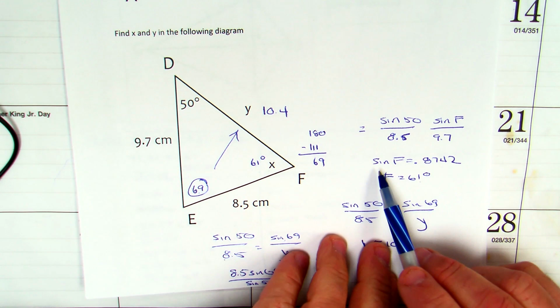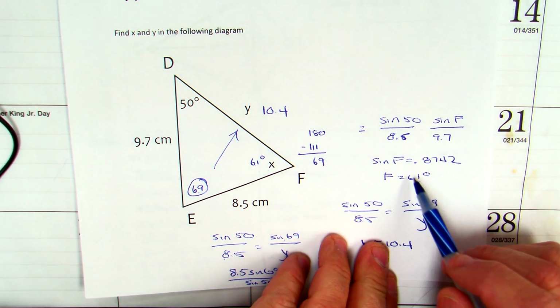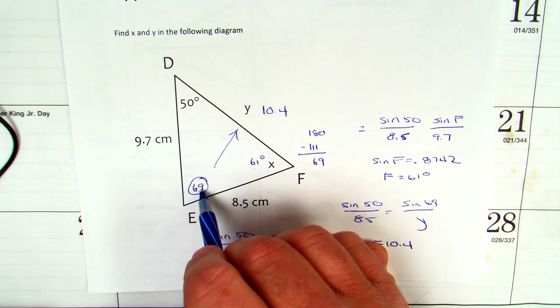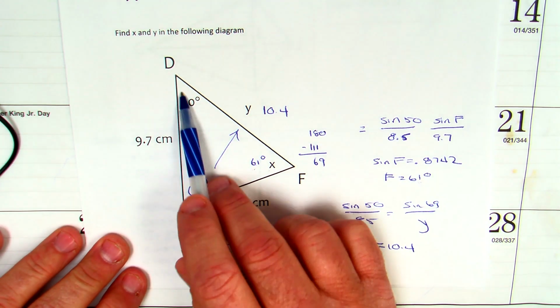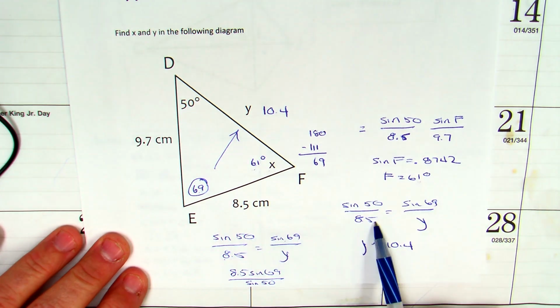Don't forget, we then go to the calculator, do second sine, 0.8742, and that gives us 61 degrees. Triangle angle sum then allows us to get angle E, which is 69 degrees. 69 and 61 is 130. 130 plus 50 is 180. Boom. Now I can go back and get y, which is opposite the 69.